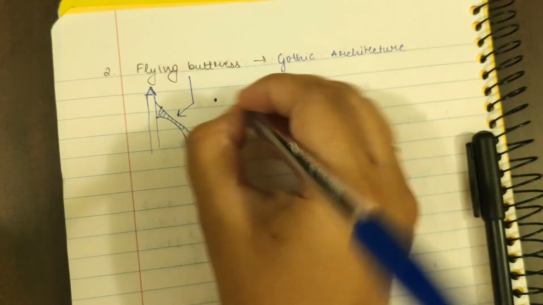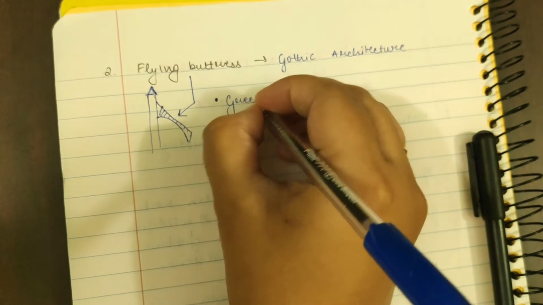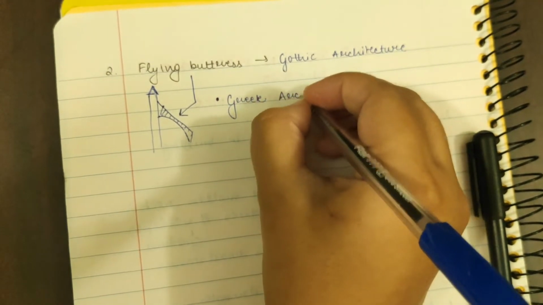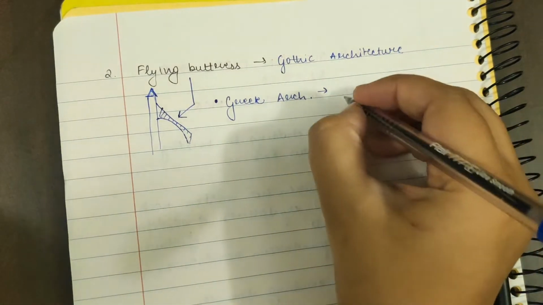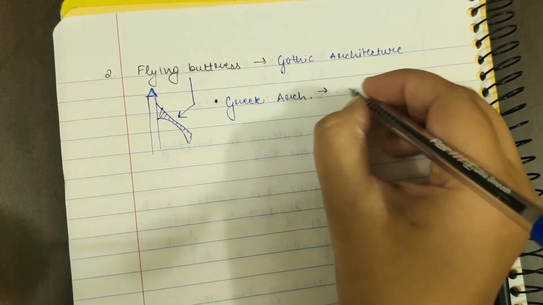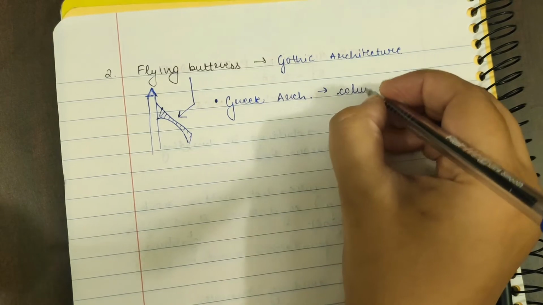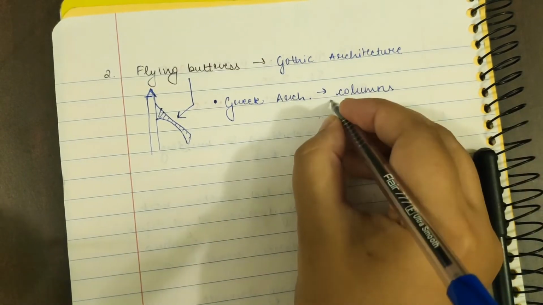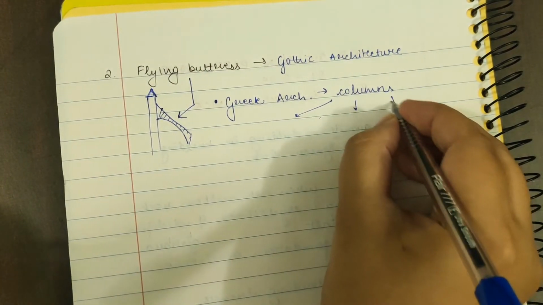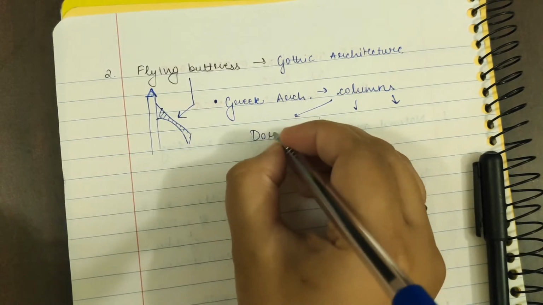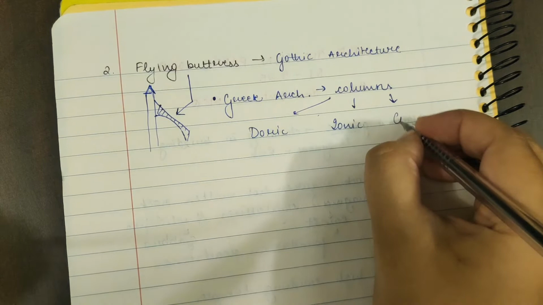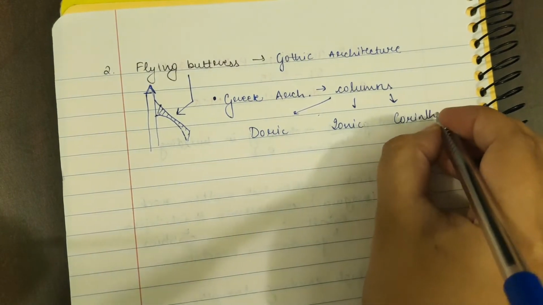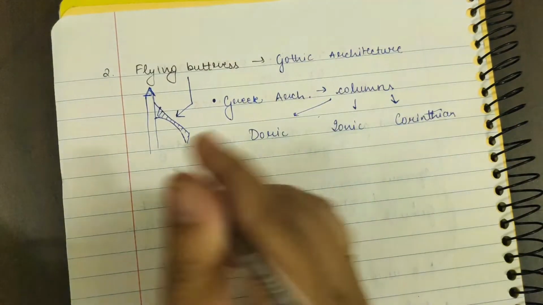But coming to the other options, like Greek architecture, what is the distinguishing feature of Greek architecture? When we study Greek architecture, we study the columns. Columns played a very big role. There were three types of columns: simple Doric, a bit of decorative Ionic, and the highly decorative Corinthian. So these were all columns.